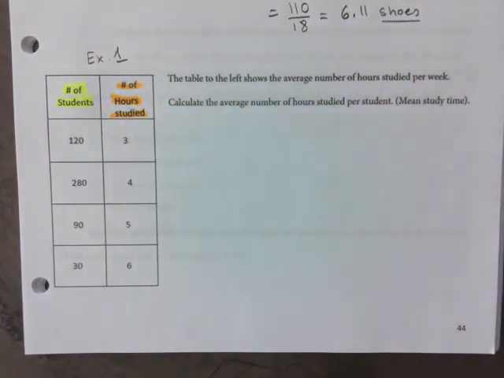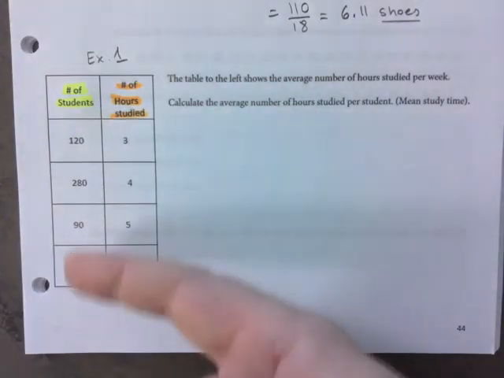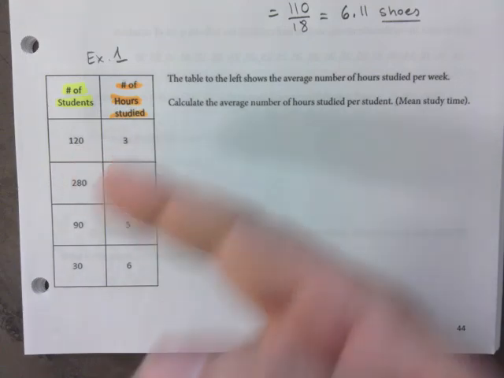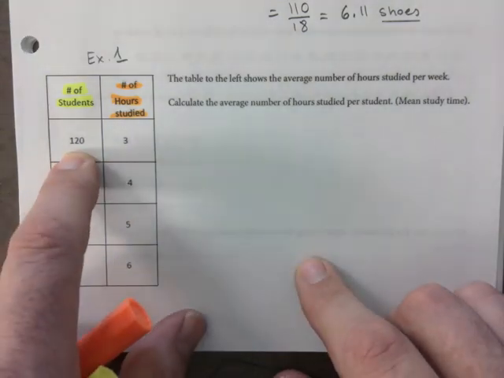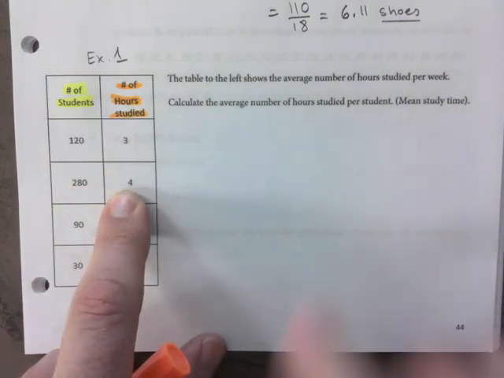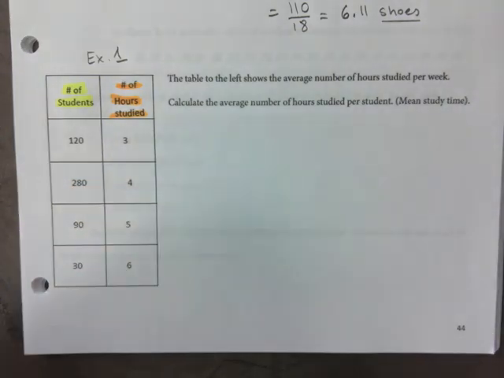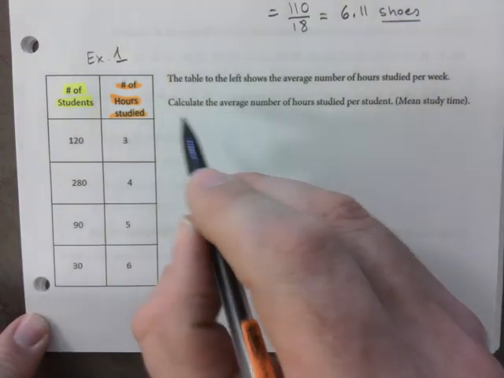We've got different categories. You've got hours studied, number of students. So these numbers are not in the same category, guys. Don't be adding 120 plus 3 plus 280 plus 4. That'd be wrong. Okay? So it's a weighted mean situation.